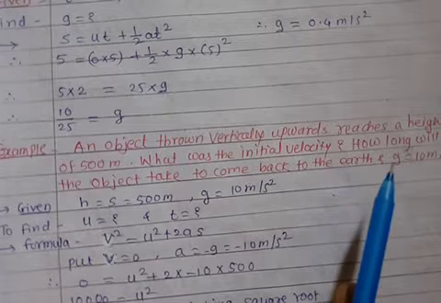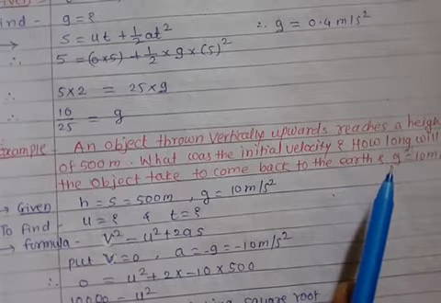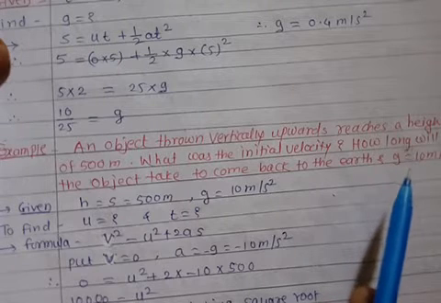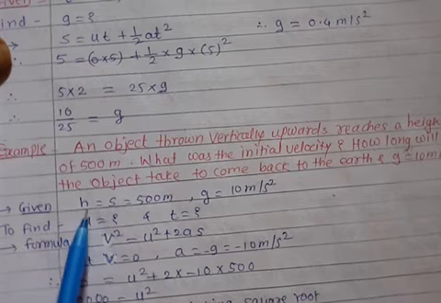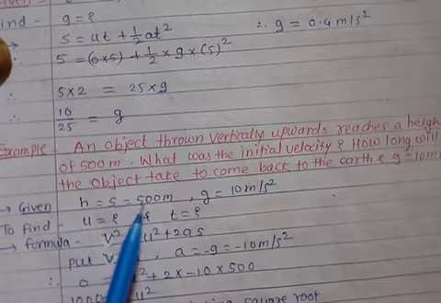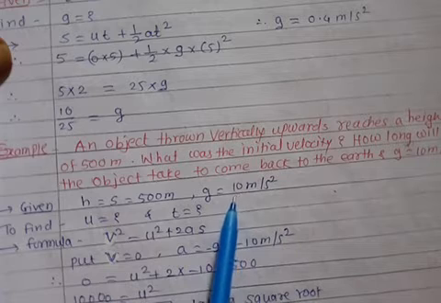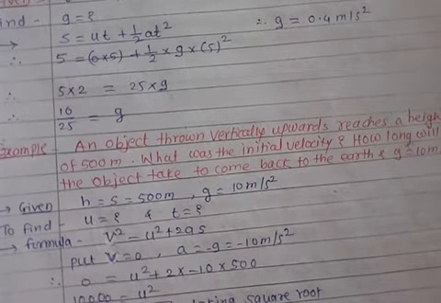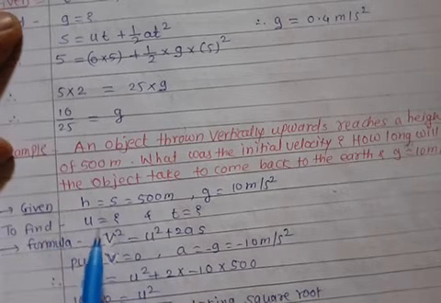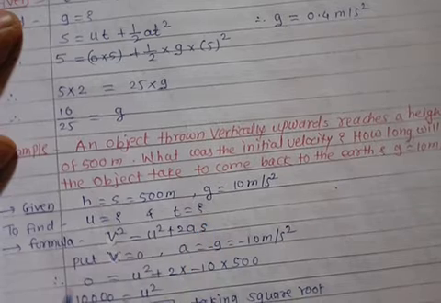That is, what is the time taken by the object to reach the earth? g equals 10 meter per second square is given. Given is h, means s equals 500 meter, g is 9.8, but for convenience it is given as 10 meter per second square. To find u equals question mark and t equals question mark.